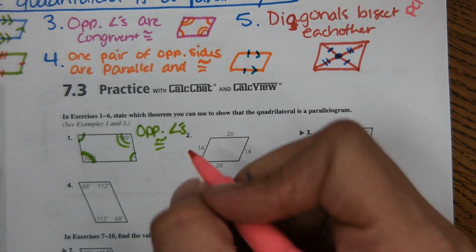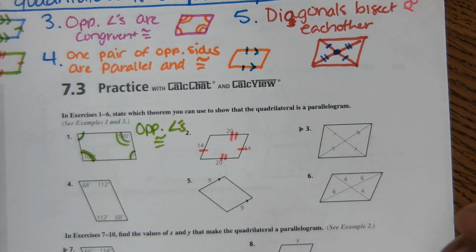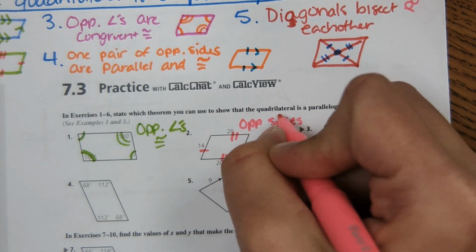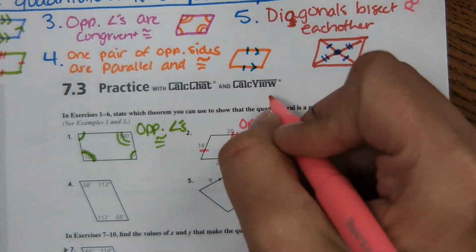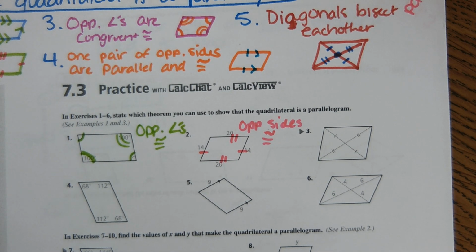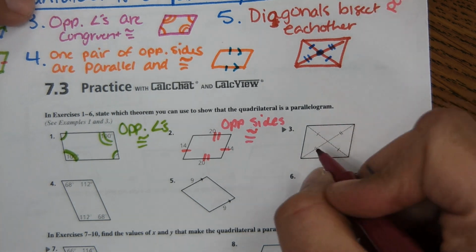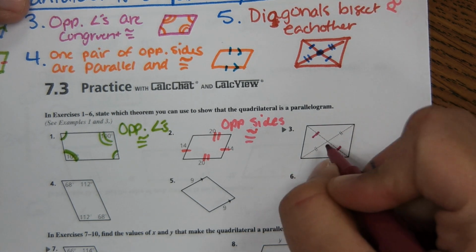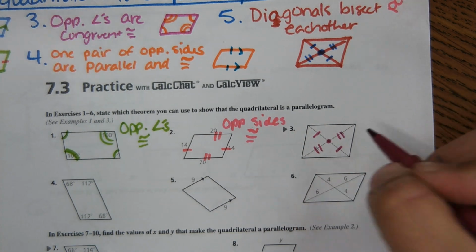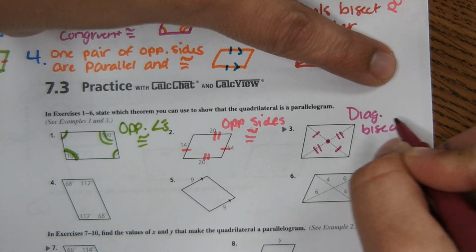Number 2 shows that this is the same length here. These are the same length. So the opposite sides are congruent. That is one of our conditions too. Opposite sides congruent. Number 3, it shows the diagonals here. It shows this the same length as this. So this is like the midpoint of that segment as well as the midpoint of this. The diagonals bisect each other. Diagonals bisect. Keep it simple.